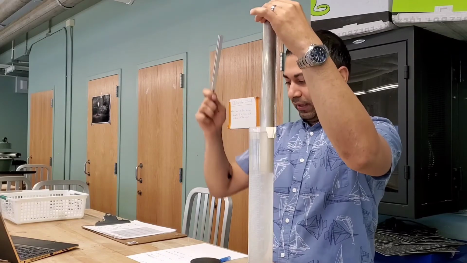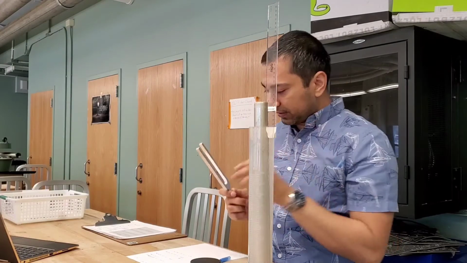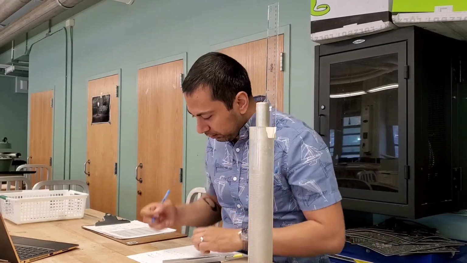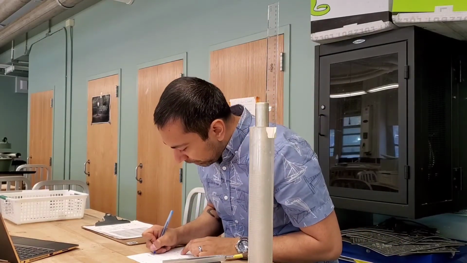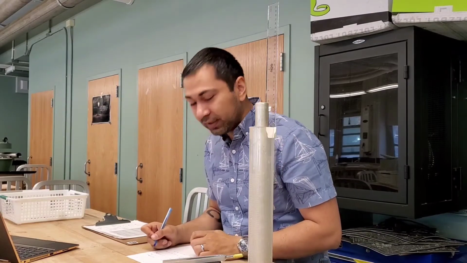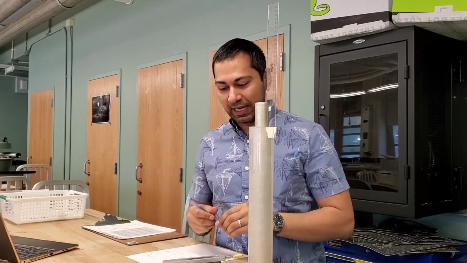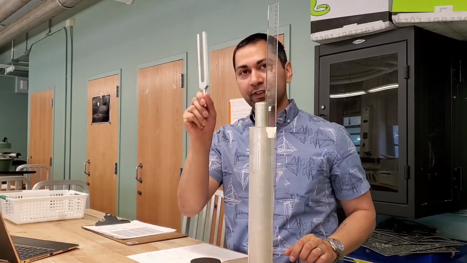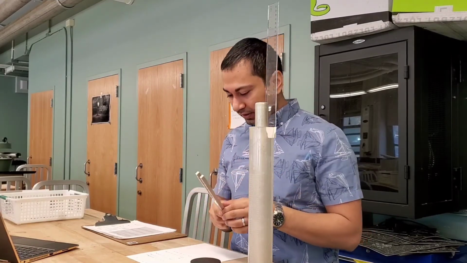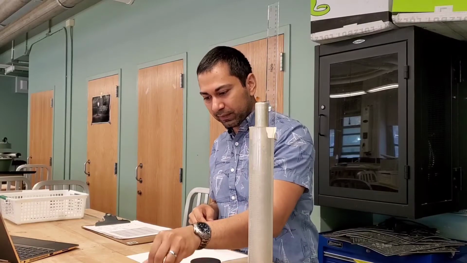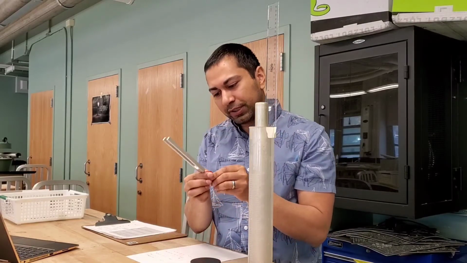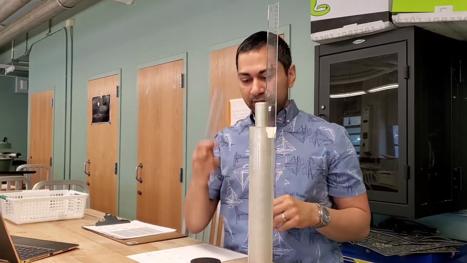Right there. And so at 256 hertz, I'm going to get L is equal to 0.34 meters.